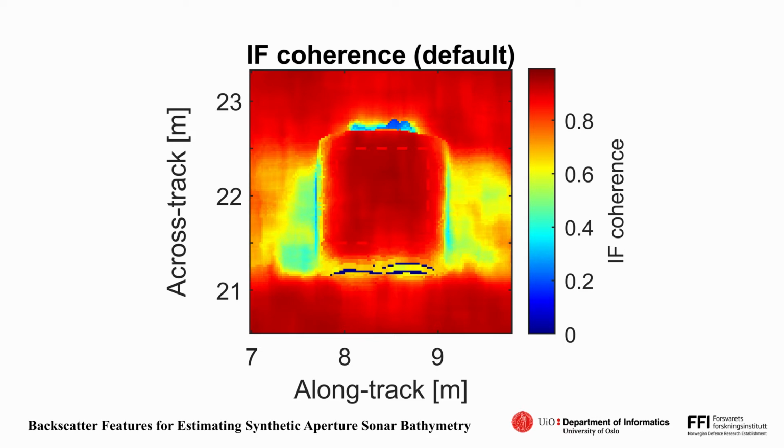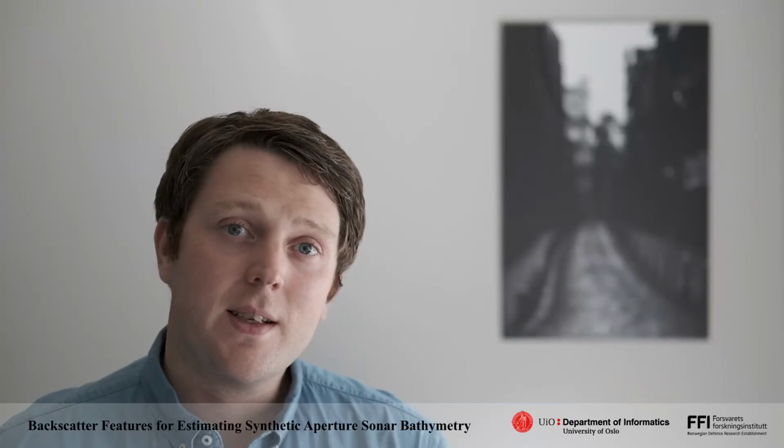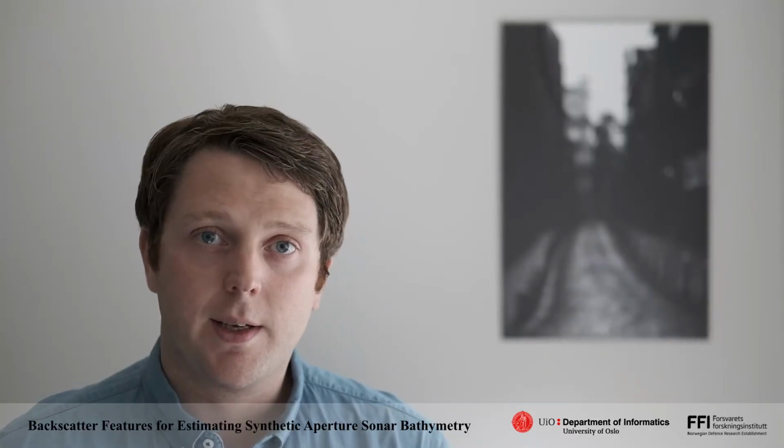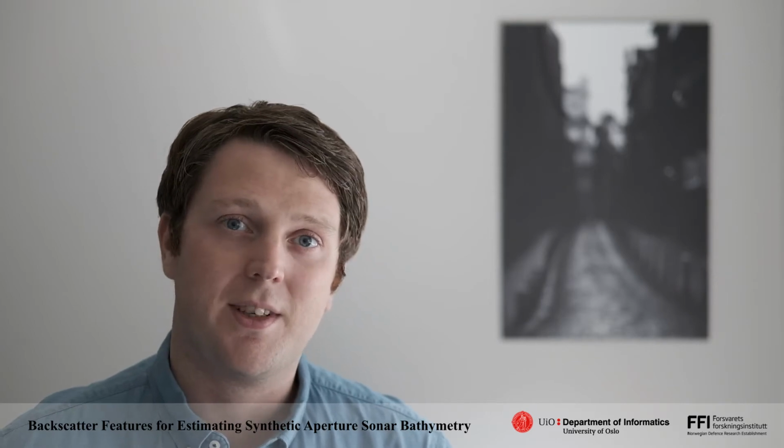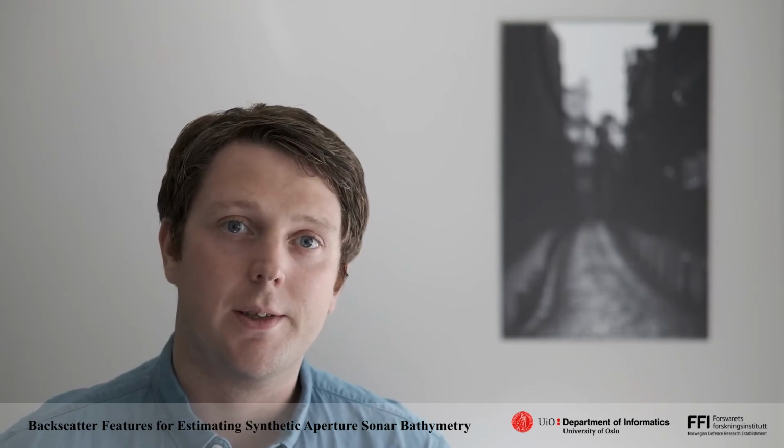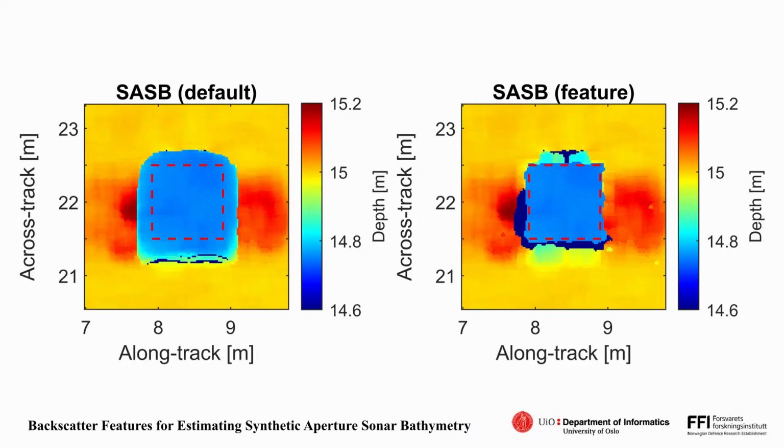The interferometric coherence is a measure of signal quality, or signal-to-noise ratio. And it is high in this case because of the inclusion of the strong scatterers from the object. This is misleading, as we usually trust the interferometric coherence with high confidence in telling us the quality of the estimates.